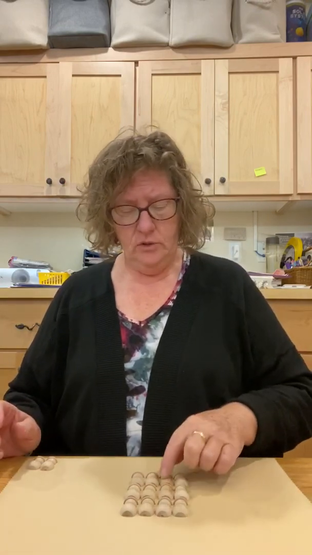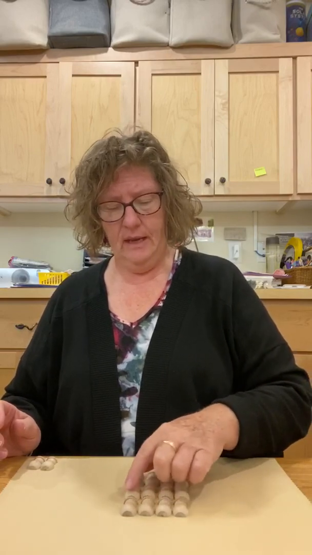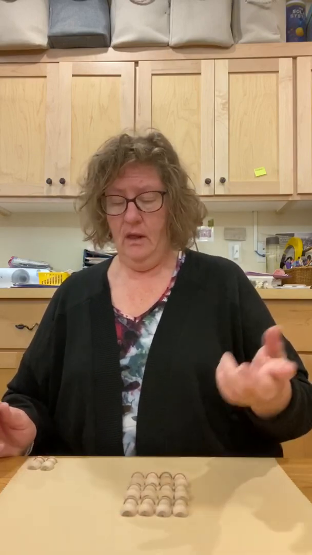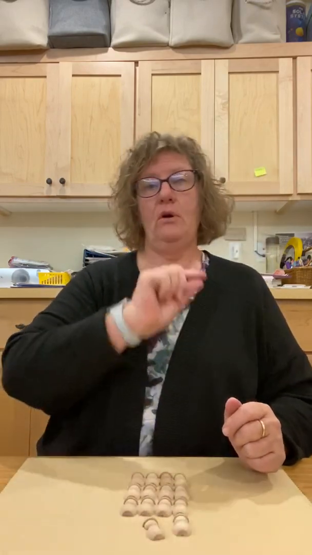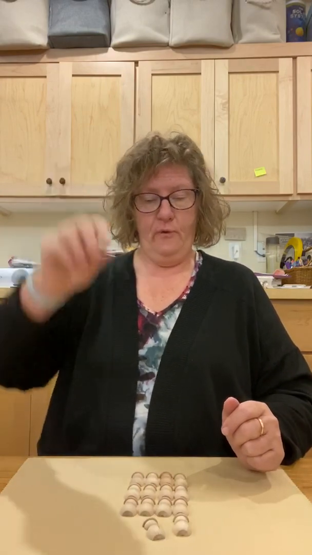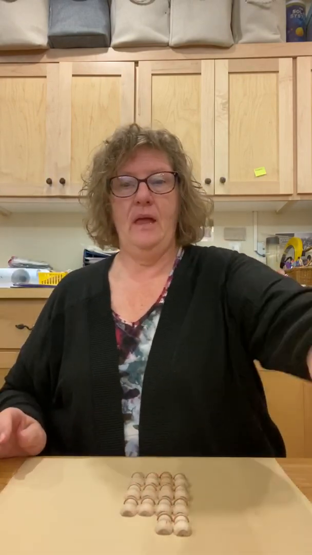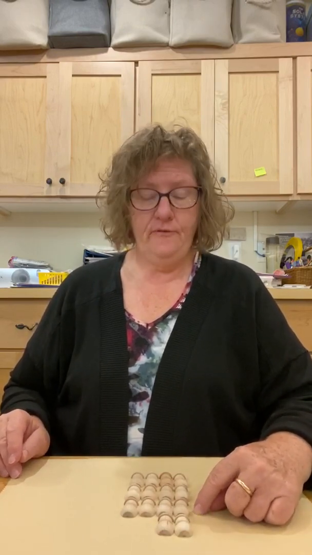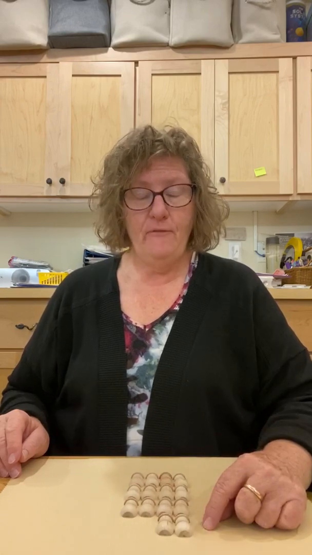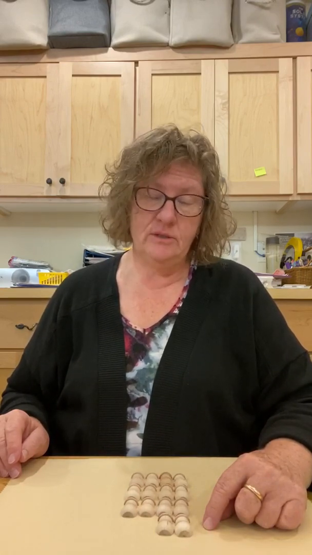In order to make it an actual square, we would have to have what? A row of 4 over and a row of 4 up. And look, I can only make 3 rows of 4. My 4th row of 4 only has 2. So the number 14 isn't going to work to make a square.